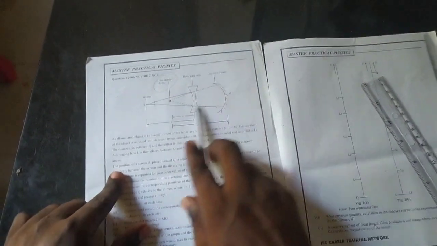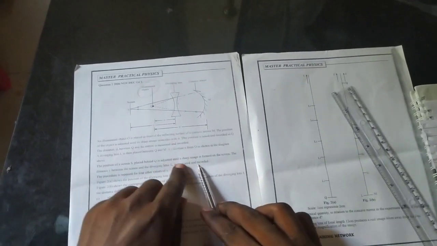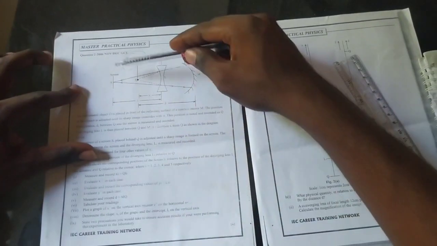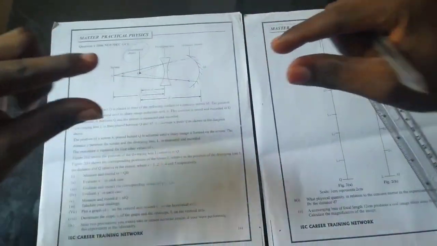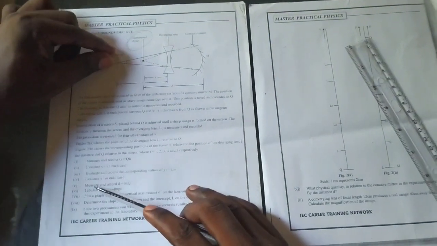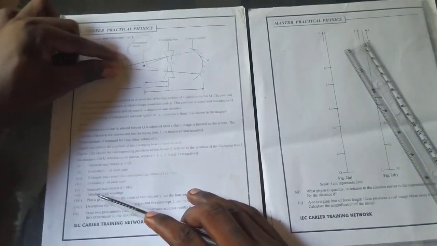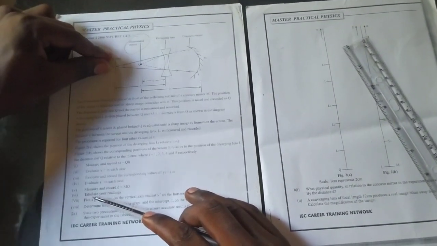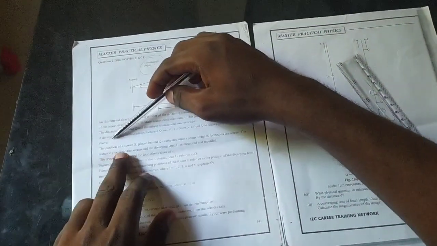As shown in the diagram above, so we've seen it there. The position of a screen S placed behind Q is adjusted until a sharp image is formed on the screen. So this is the screen here. And we keep this one constant throughout the experiment, that the distance between Q and M is constant throughout the experiment. And then what we now start adjusting is the value of X. We start adjusting the position of the screen until we have the sharp image of the object on that particular screen. Are you getting that now?